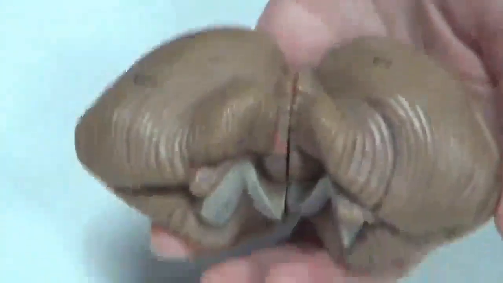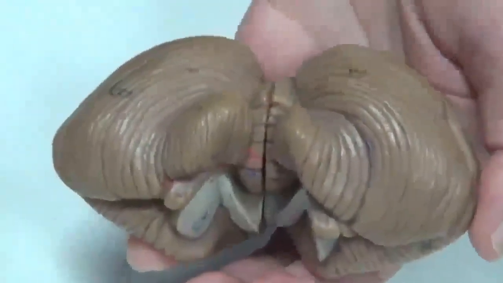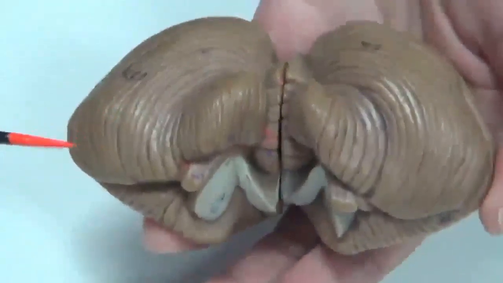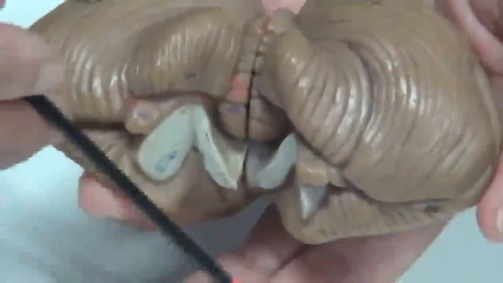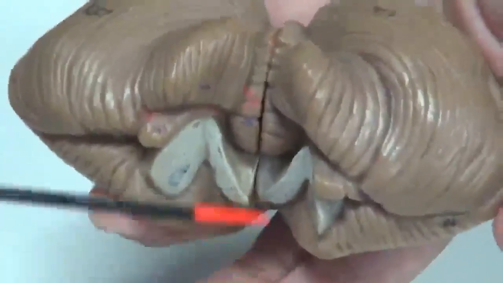Now let's have a look at the inferior surface of the cerebellum. We finished with the superior surface of the cerebellum. Now let's have a look at the inferior surface. Let's orientate ourselves first. This is anterior, where the brainstem should be.